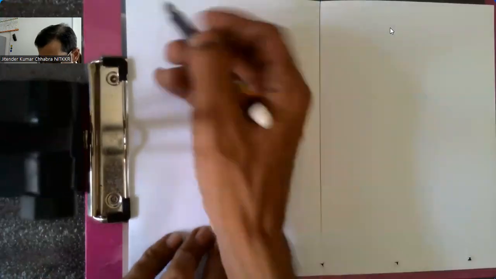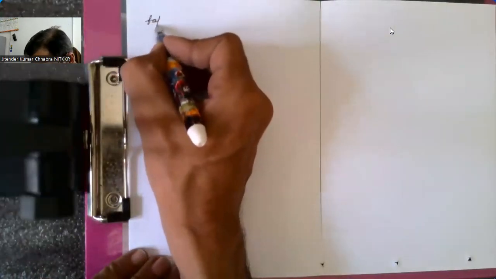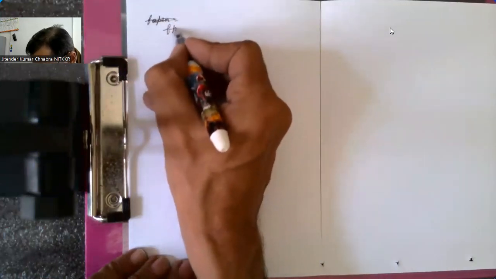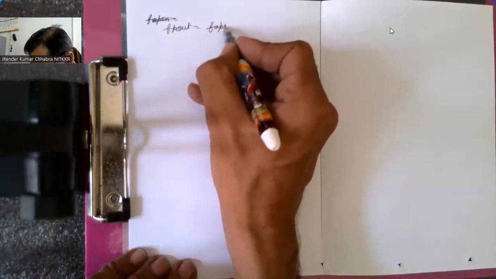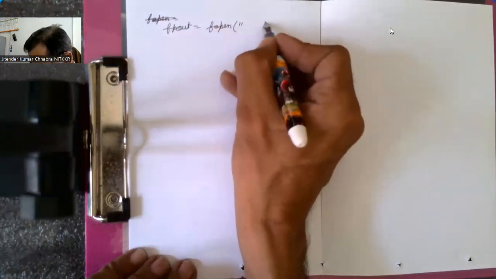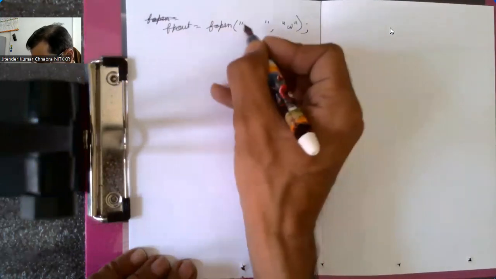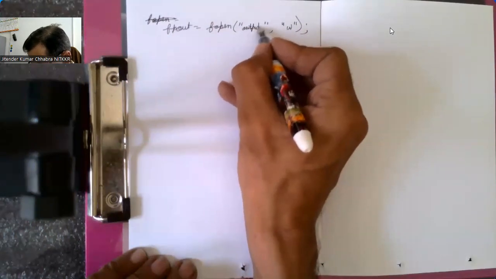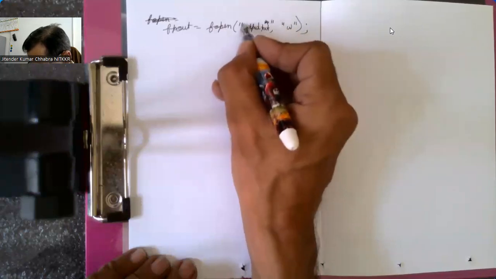But yes, I have done fopen. So the fopen command I used: fpout equal to fopen, and the file name we have given, and maybe w or wt written. So output.txt in double quotes, because this becomes a constant fixed name.